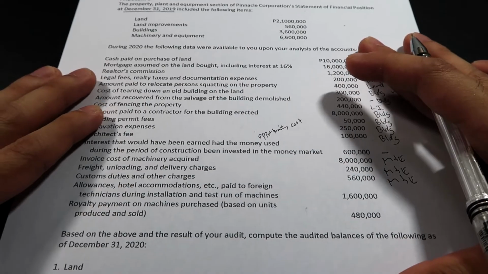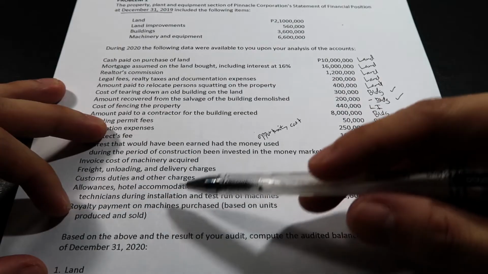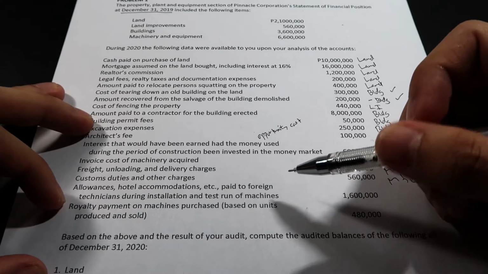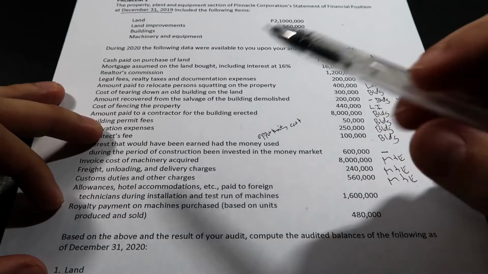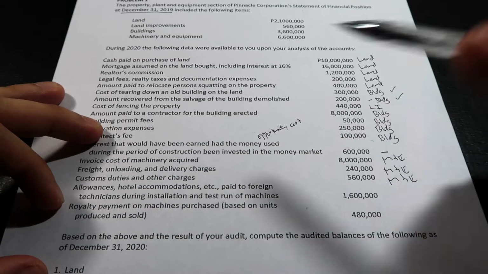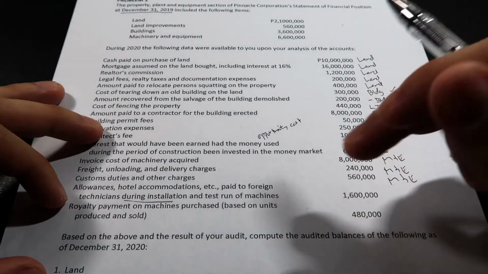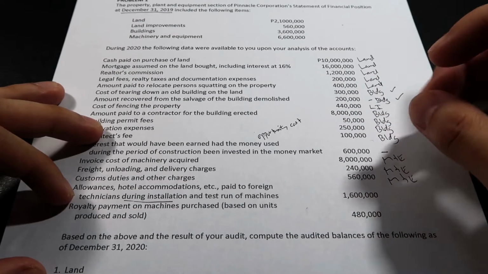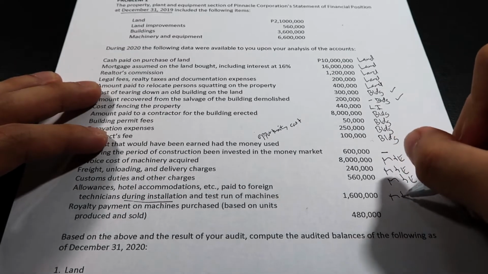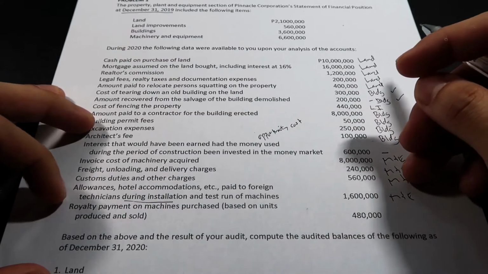Okay. Next item. Allowances, hotel accommodations paid to foreign technicians during installation and test run of machines. Capitalizable yan. Take note, during installation and test run of machines. Are these necessary? Yung allowances, hotel accommodations, necessary yan? Answer is yes. Okay, necessary siya. Okay, during installation, the 1.6 million allowances, hotel accommodations chargeable to machinery and equipment.